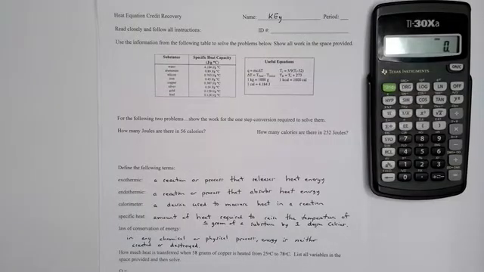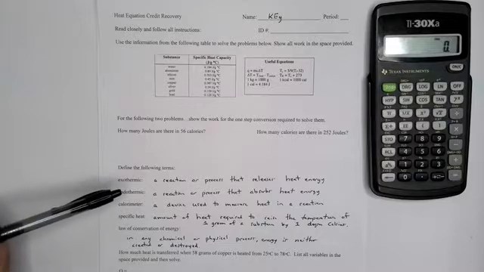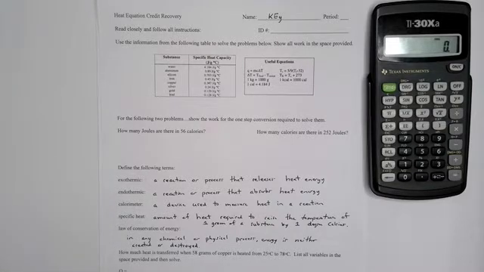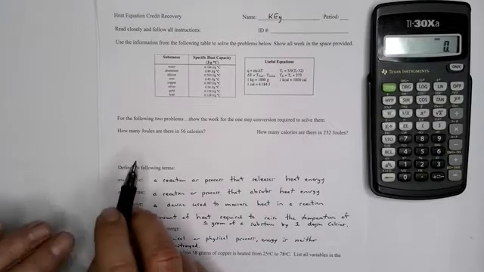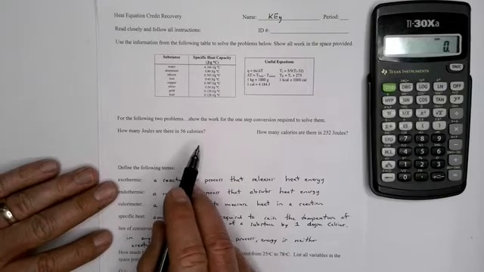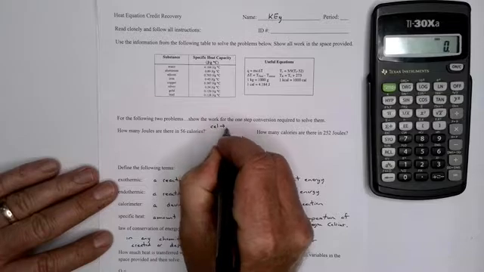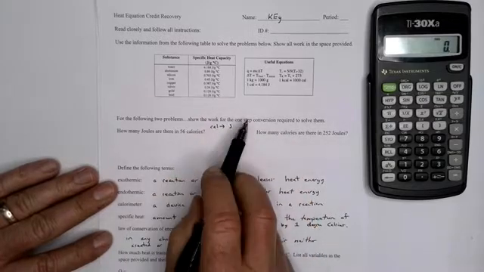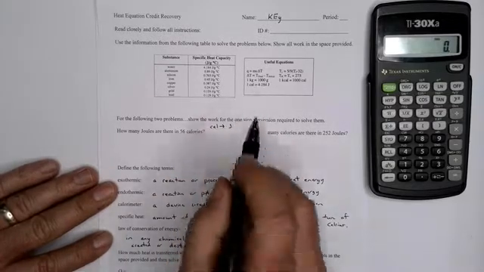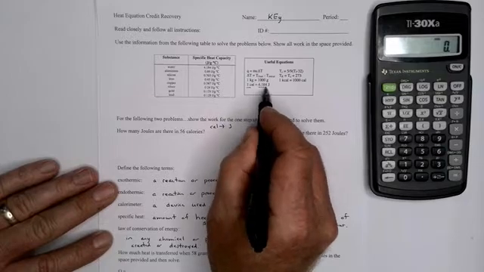This is the answer key for the heat equation credit recovery assignment. The following terms have been defined here, and we are going to go ahead and do the three problems that go with this. So the first question, how many joules are there in 56 calories? So we need to go from lowercase calories into joules, and this is a one-step conversion using that conversion right there.